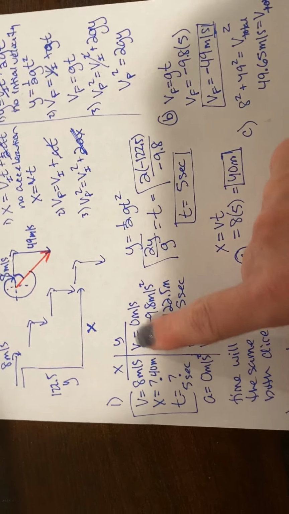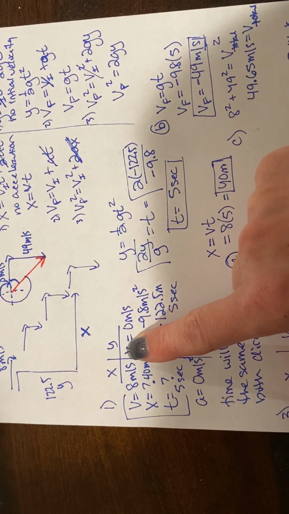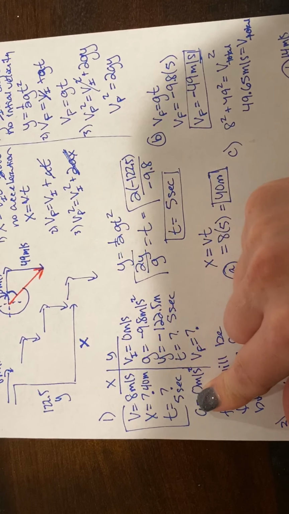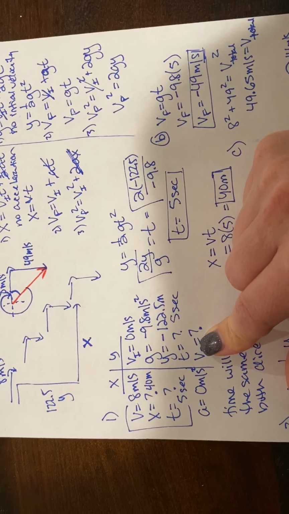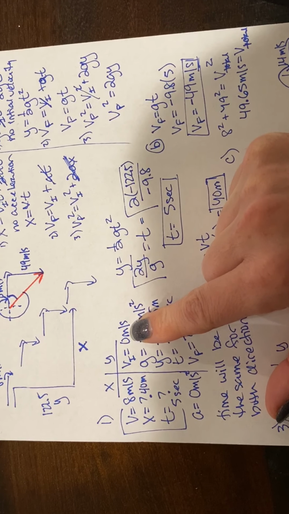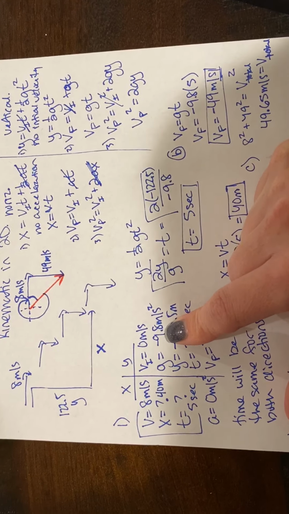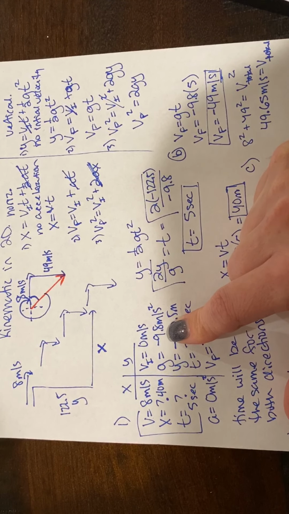Similar to how we set up our list of variables, we now have 2 lists of variables: variables in the x direction and variables in the y direction. We were given an initial velocity always of 0 in the vertical. Your acceleration is always going to be negative 9.8.